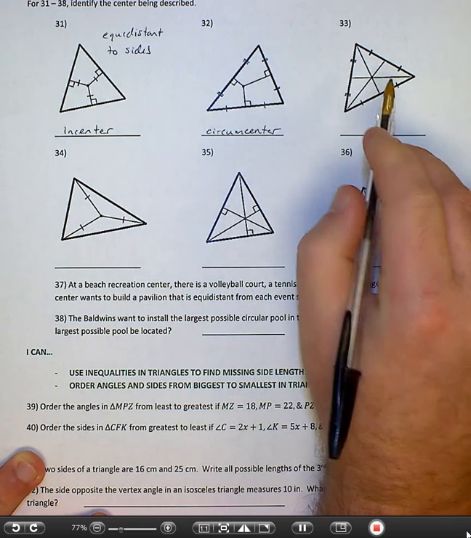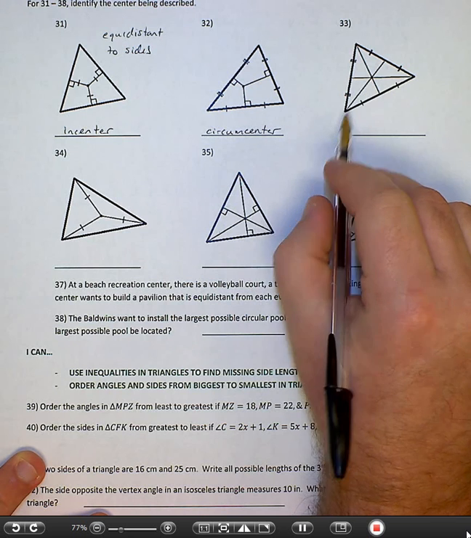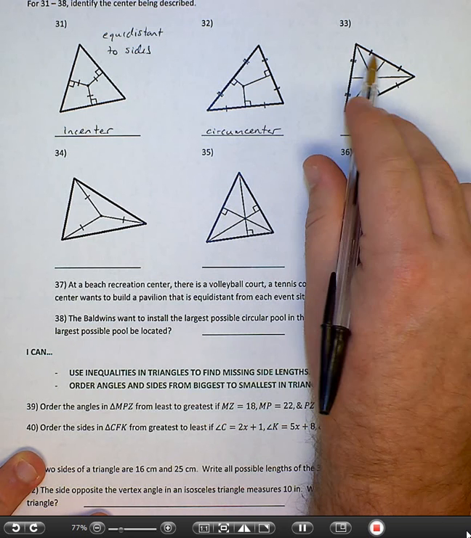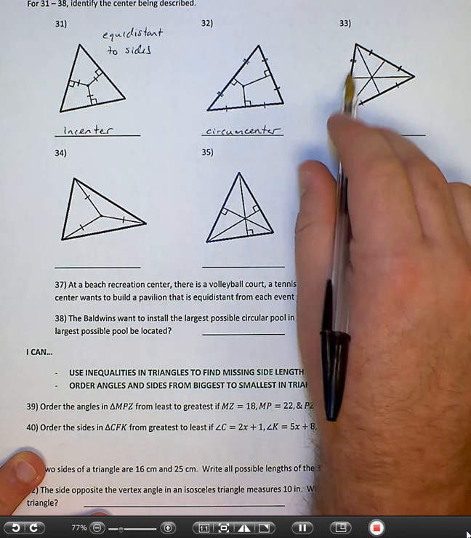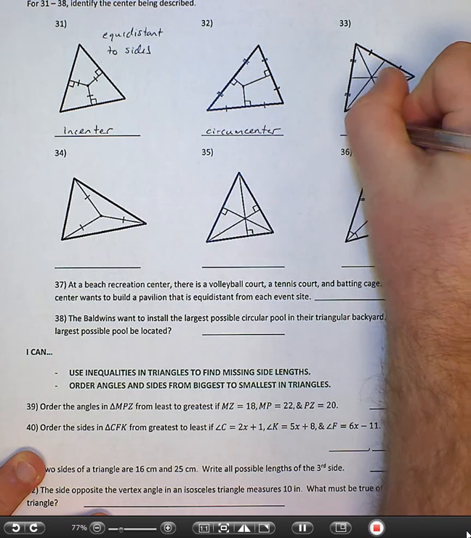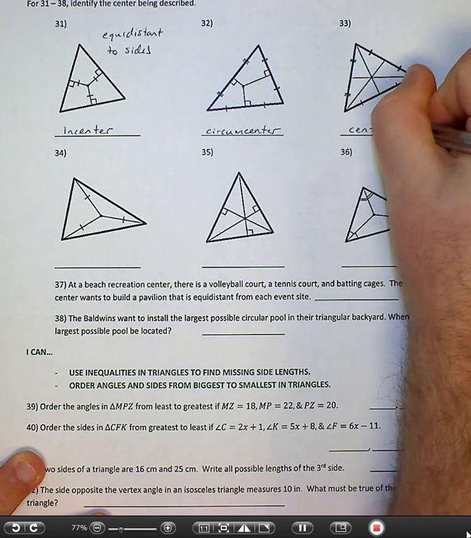Okay, 33. These are all medians because they go from my vertex to the side opposite, and it is the middle, all three of them. So the middle of each side, those are medians. The medians meet at a centroid.